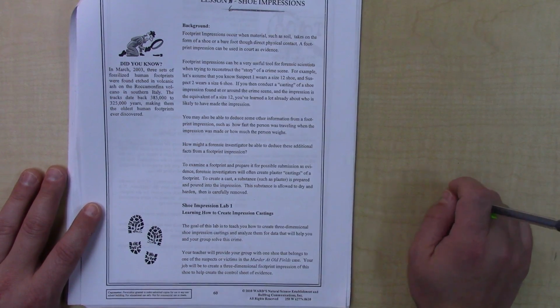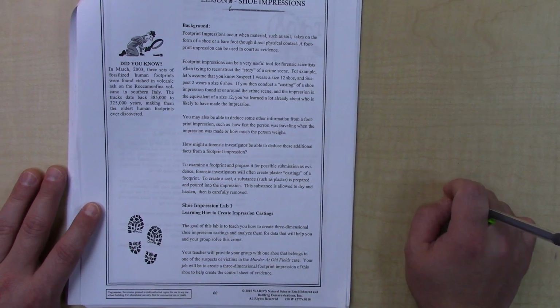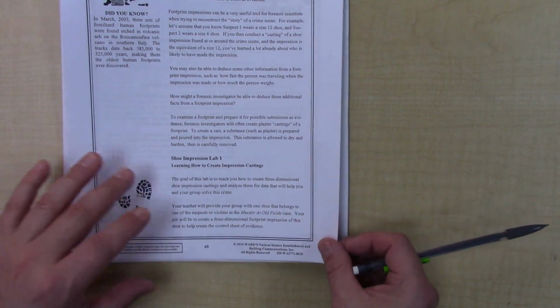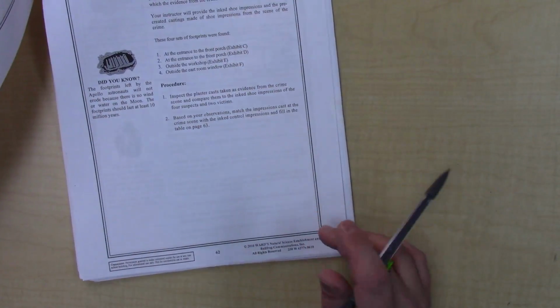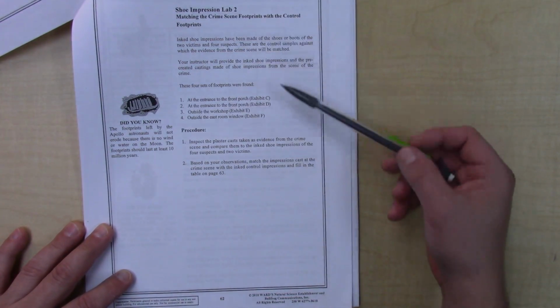To examine a footprint, first prepare it for possible submission as evidence. Forensic investigators will often create plaster castings of a footprint. To create a cast, a substance such as plaster is prepared and poured into impressions. This substance is allowed to dry and harden and then is removed. So the first thing you're going to do is create a shoe print impression, and I'll show you how we're going to do that. You'd obviously take the quiz, and then you will do the matching, the crime print.